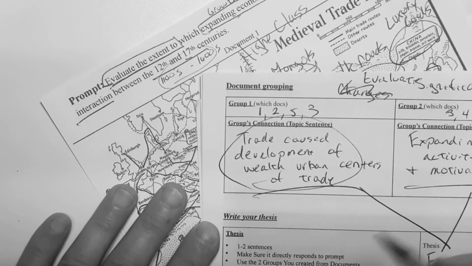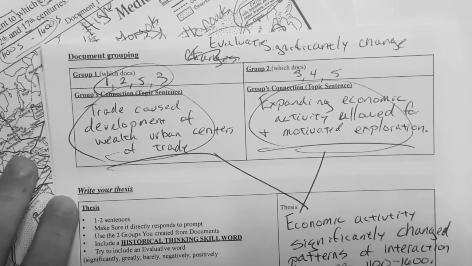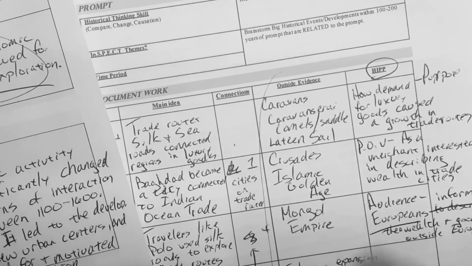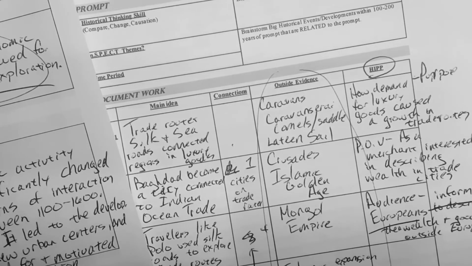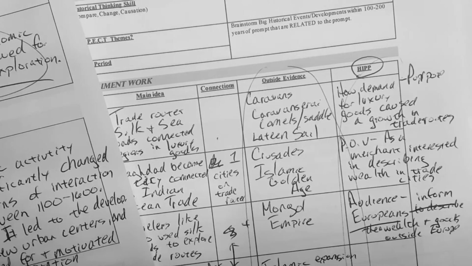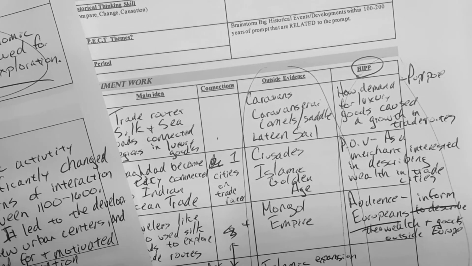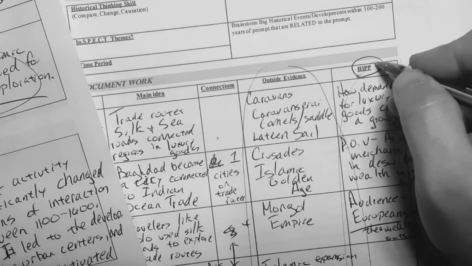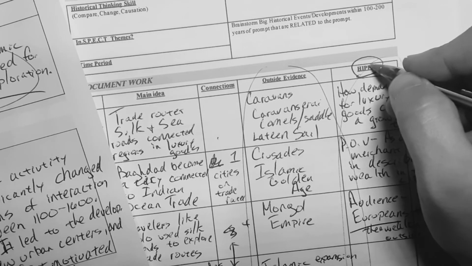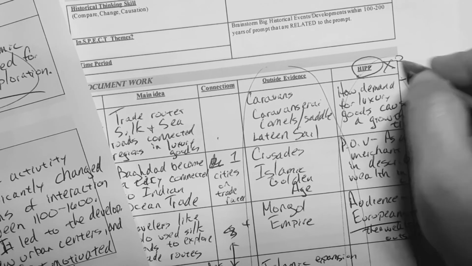Now you'll have one body paragraph on this using evidence from these documents and another body paragraph on this. And at the same time, you would try to plug in any of these outside evidences as they connect to your story, and then plug in your HIP statements too. There are two points for HIP this year if you do it twice. So I suggest you try this three times.